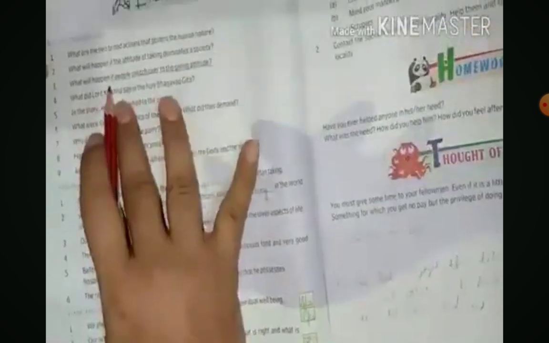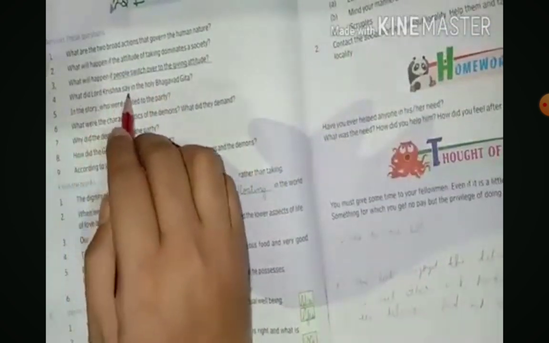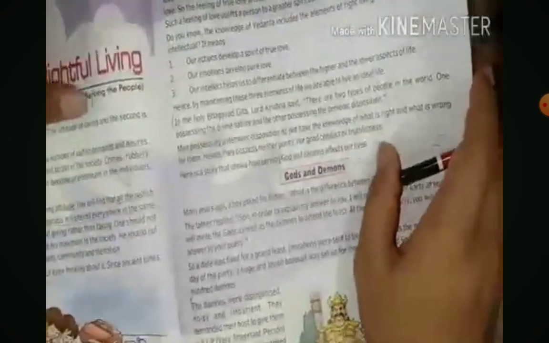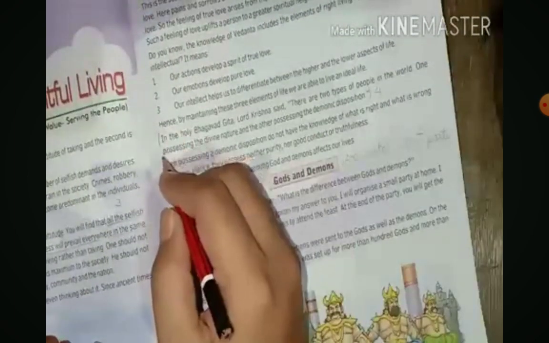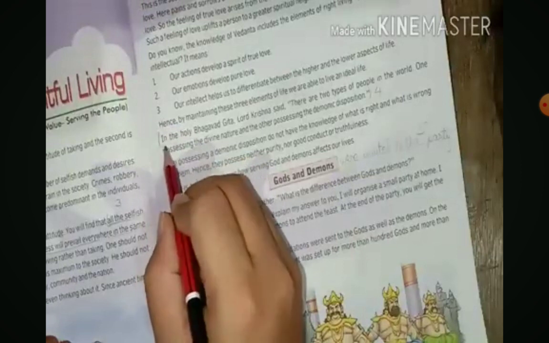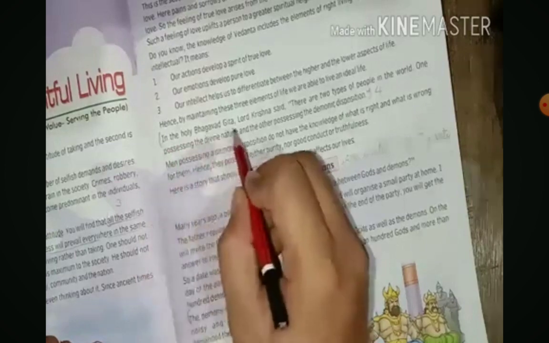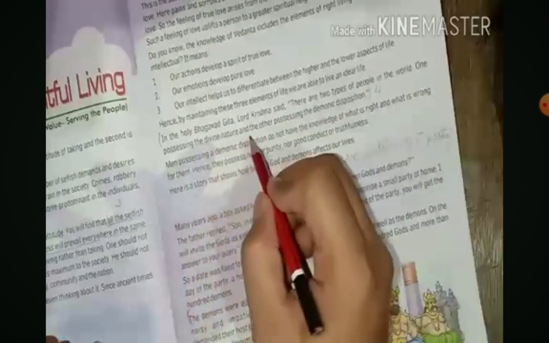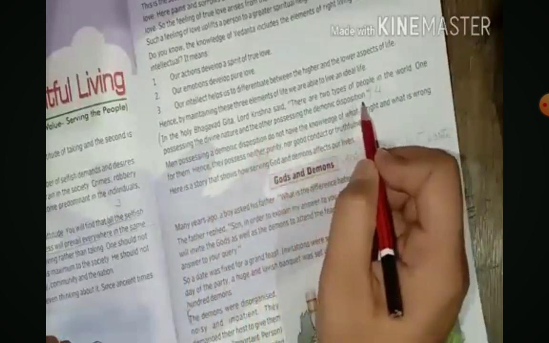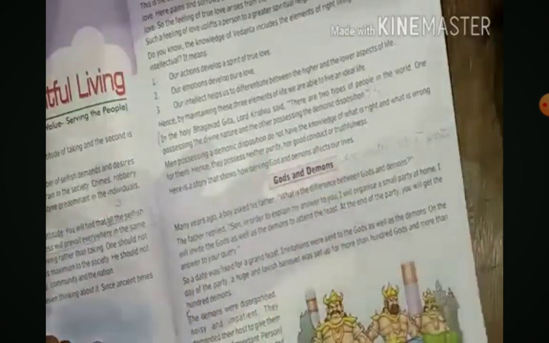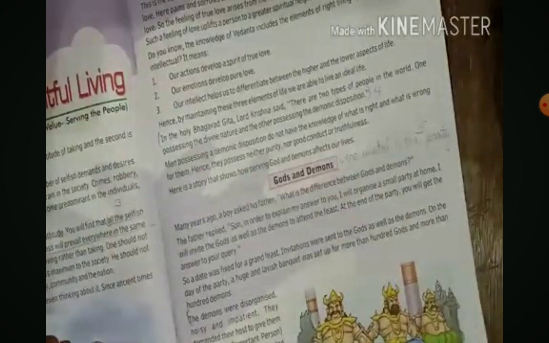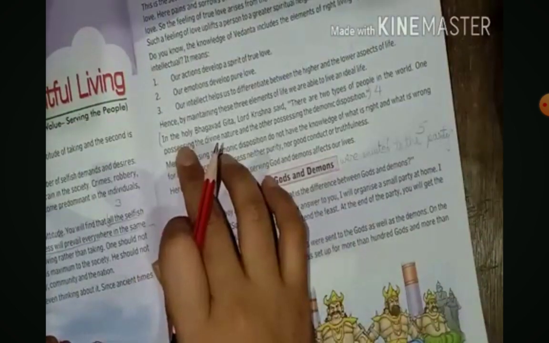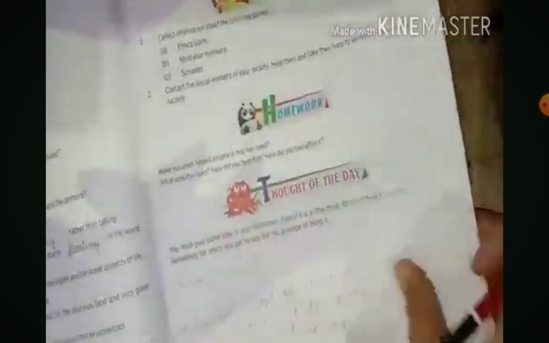What did Lord Krishna say in the Holy Bhagavad Gita? Very clearly written. If you read the answer, I am sure that most of you have done it earlier, and those who have not done it, please write the answer number 4 from here. In the Holy Bhagavad Gita, Lord Krishna said there are two types of people in the world, one possessing the divine nature and the other possessing the demonic disposition. So this is the answer of question number 4. We'll come to question number 5.